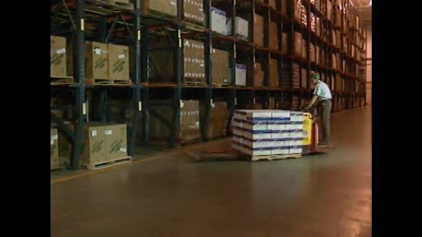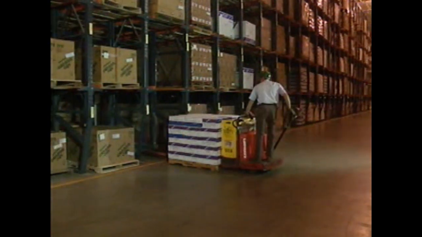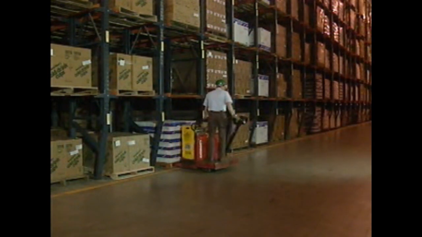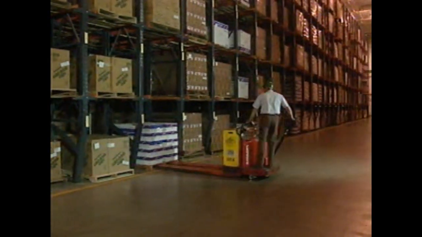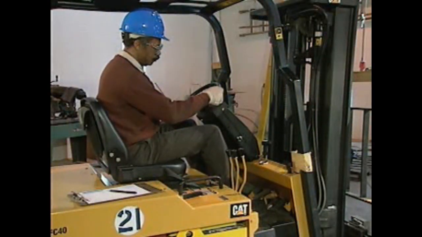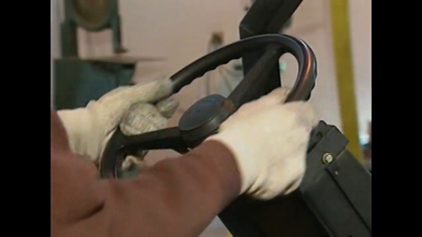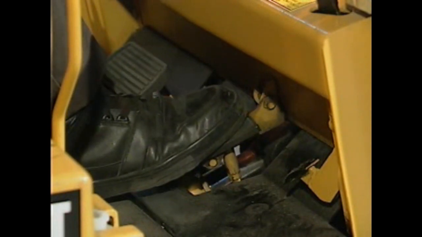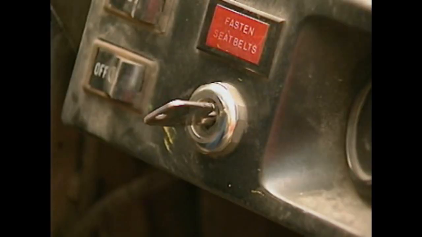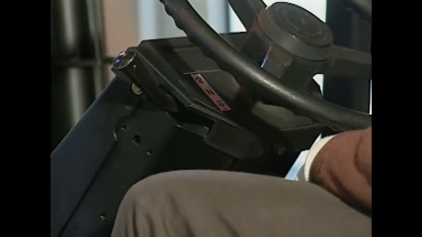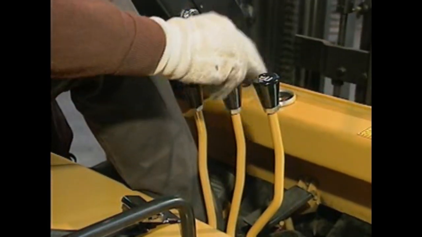Forklifts also have devices that control their operation. For instance, this motorized pallet jack is steered with a handle. The other controls for the pallet jack are usually located on the handle or at the handle end of the vehicle. The controls on forklift trucks typically include a steering wheel, a parking brake, an accelerator pedal, a brake pedal, a power switch that turns the engine or the motor on or off, a directional control lever, and lift and tilt control levers.